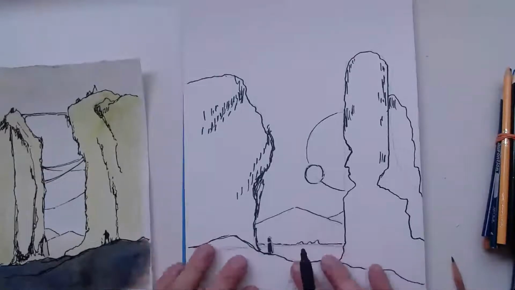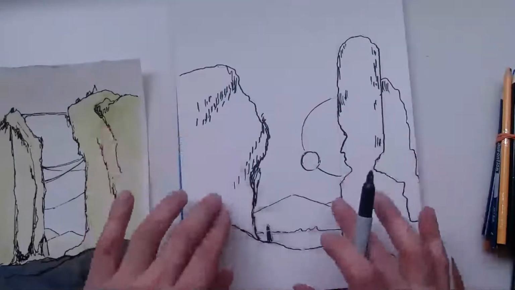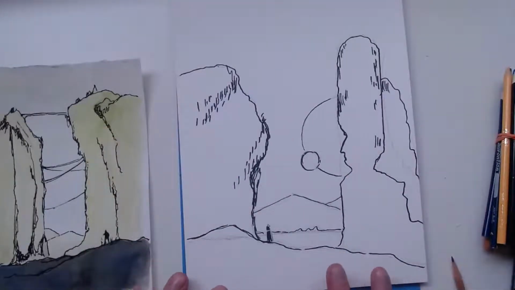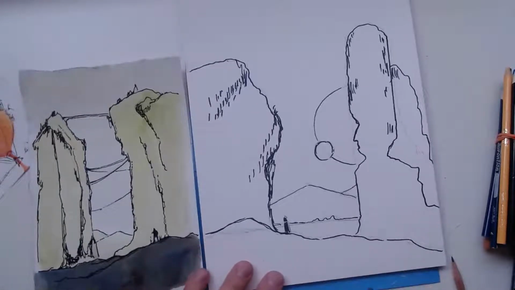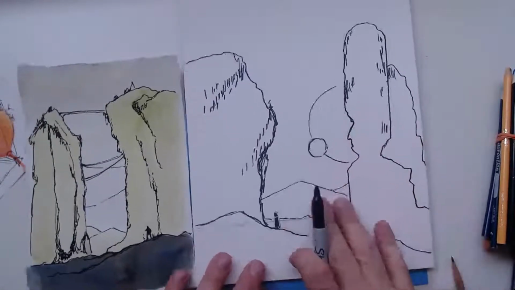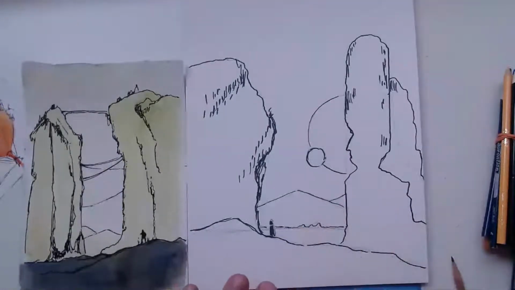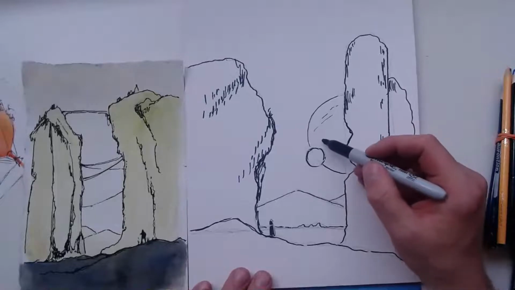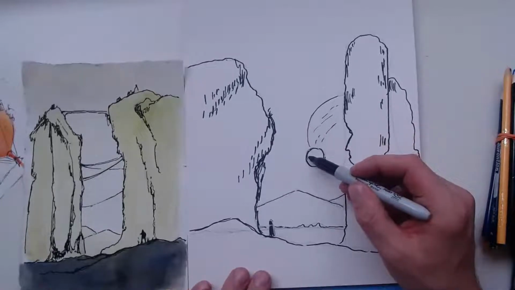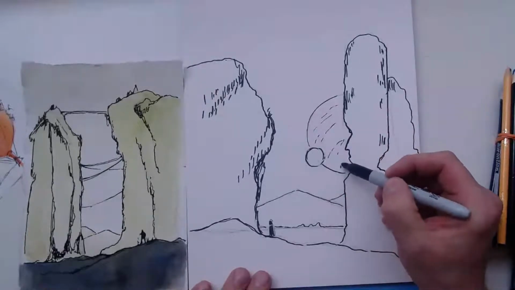So the things in your foreground are closer up. You want those to have the most amount of detail. And the things in the background, you want them to be a little bit plainer and less detailed, because if these have lots and lots of detail, then they're going to distract from the things in the foreground.